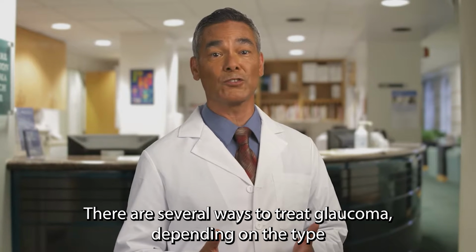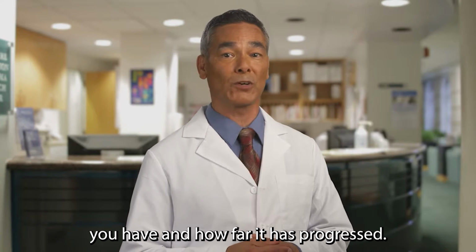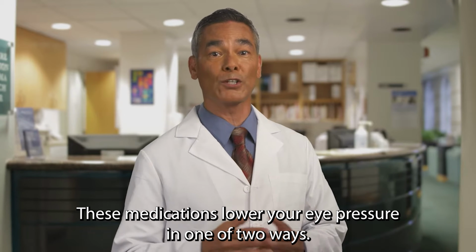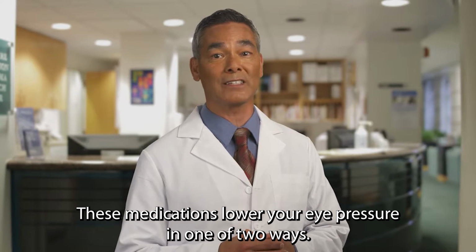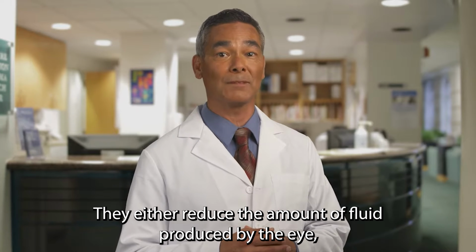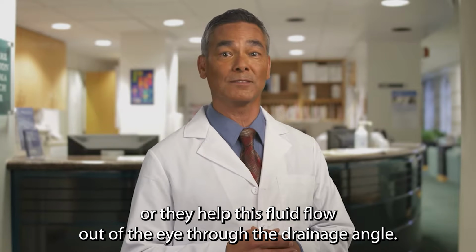There are several ways to treat glaucoma depending on the type you have and how far it has progressed. The most common way is with eye drop medication. These medications lower your eye pressure in one of two ways. They either reduce the amount of fluid produced by the eye, or they help this fluid flow out of the eye through the drainage angle.